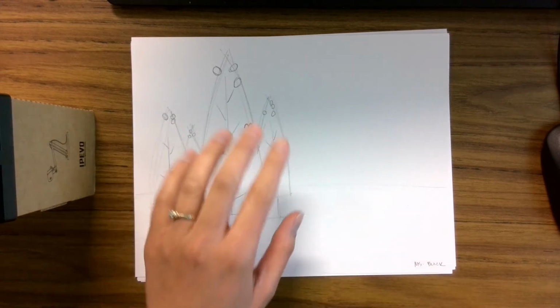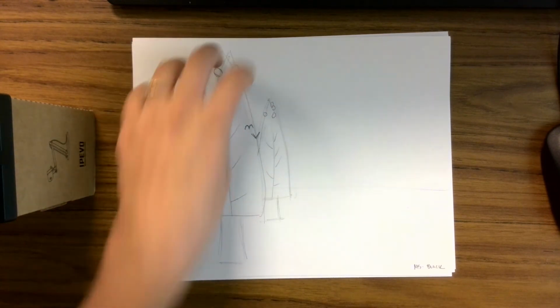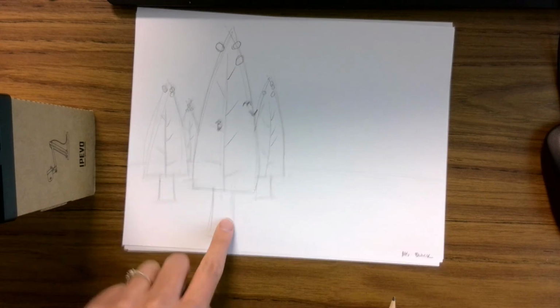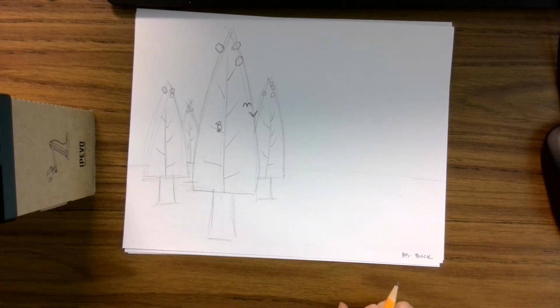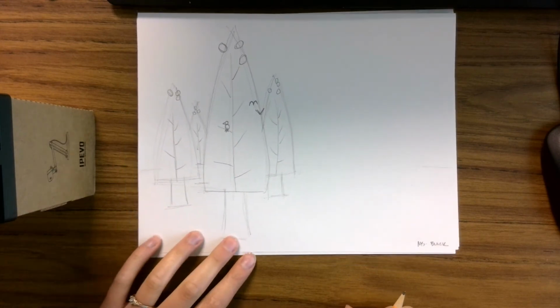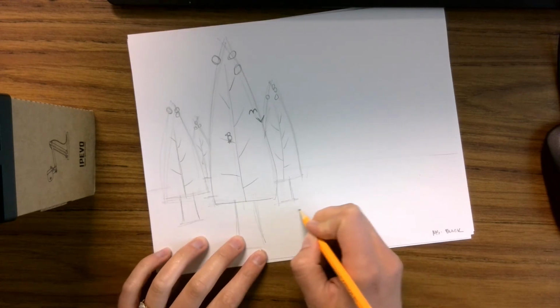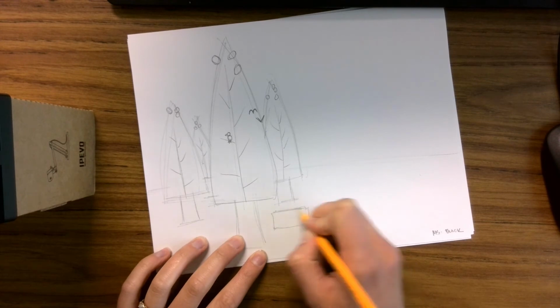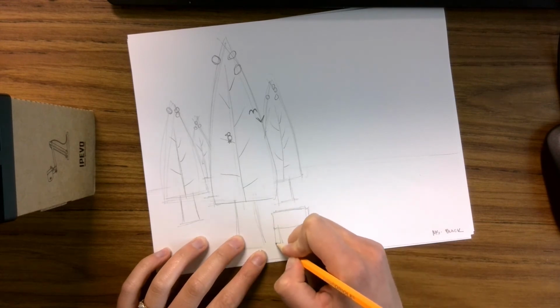Okay, so I got my birds, I got my fruit, and then at the bottom I'm going to draw something big that lives in this forest. And so what I think I will draw is actually a deer. So I'm just going to draw maybe just some shapes.